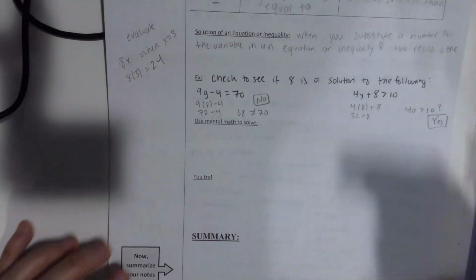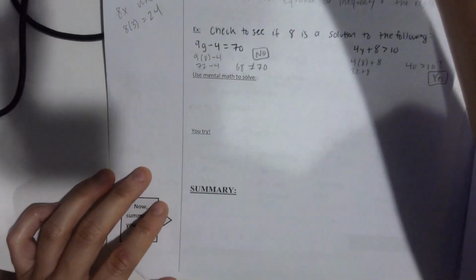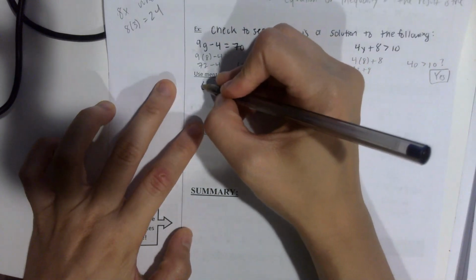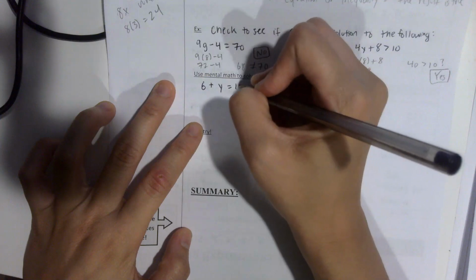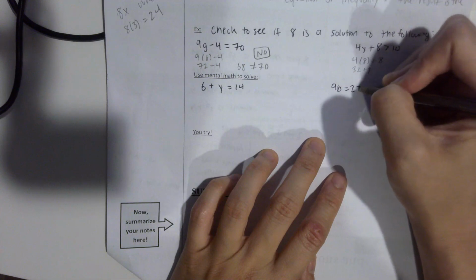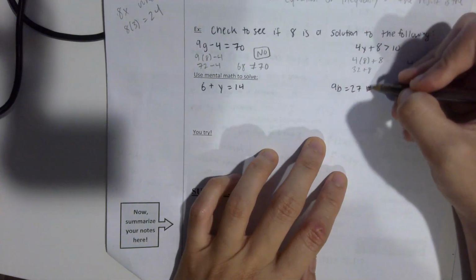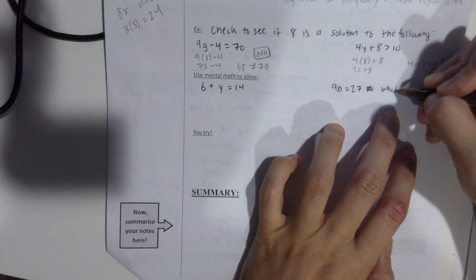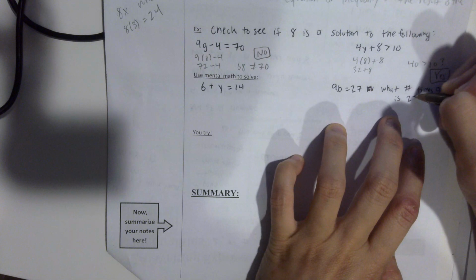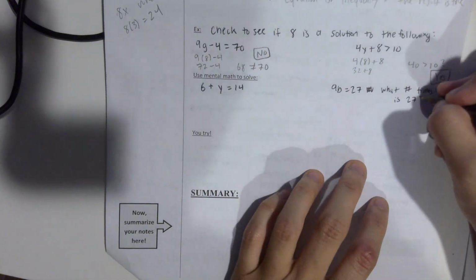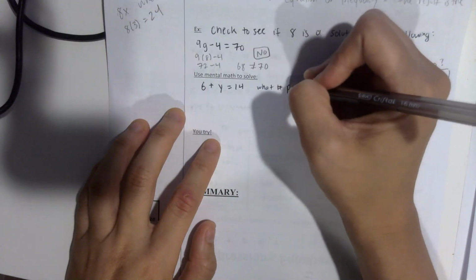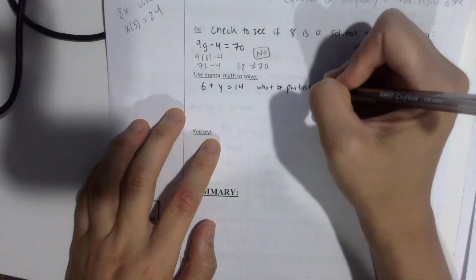Use mental math to solve. So this is just flexing those muscles, getting quick at mental math. So what number times 9 is 27? What number plus 6 is 14?